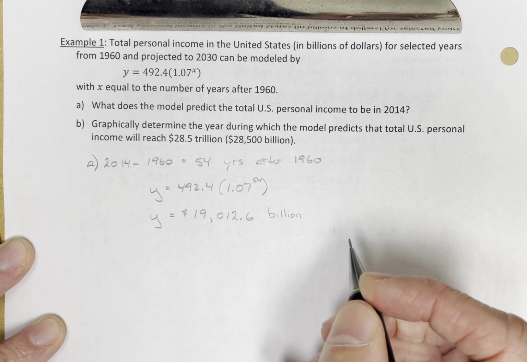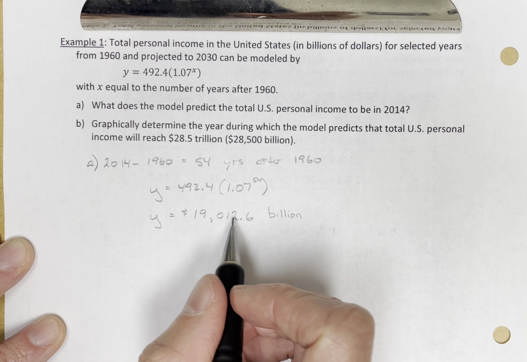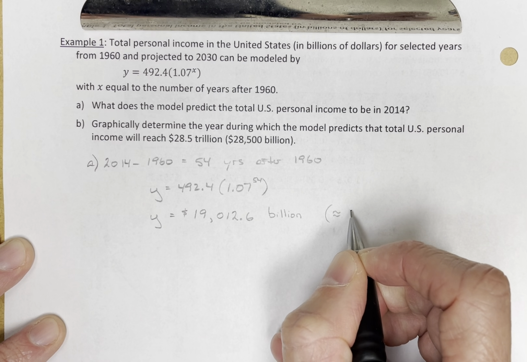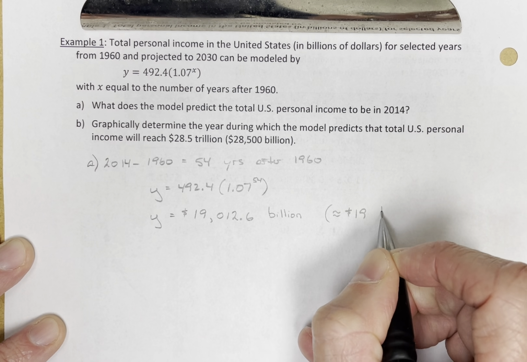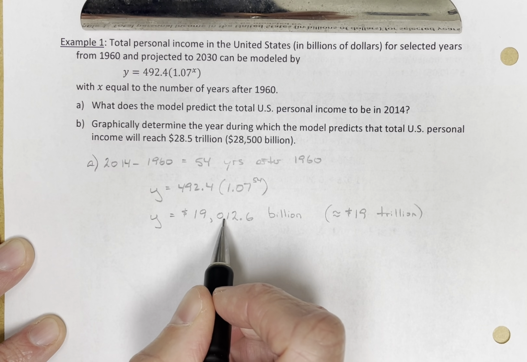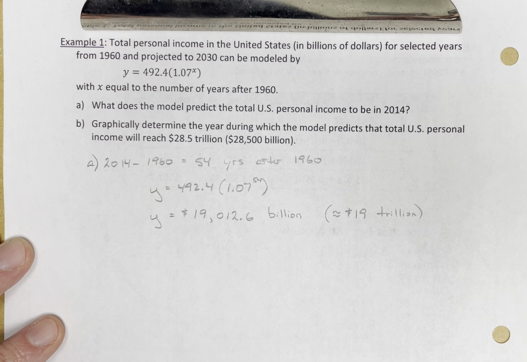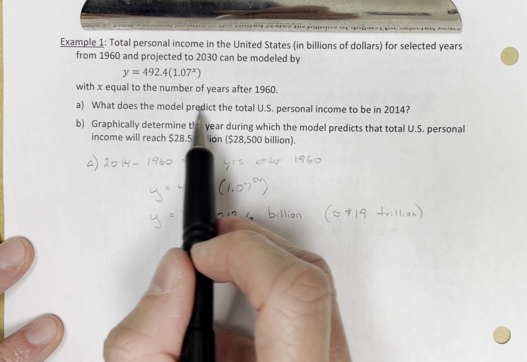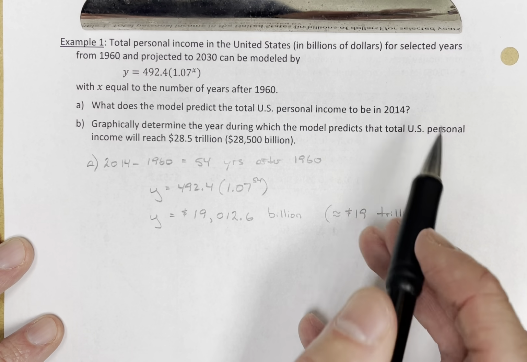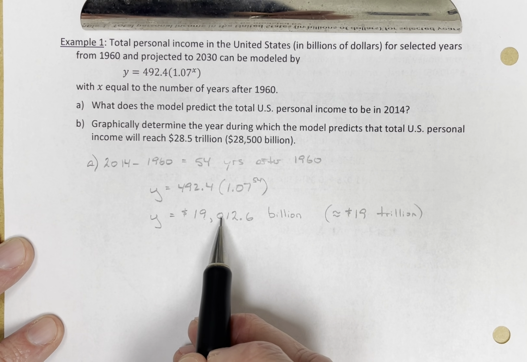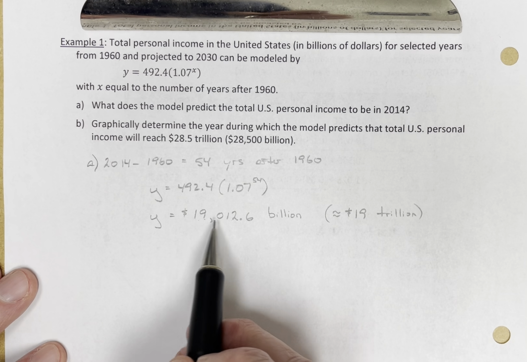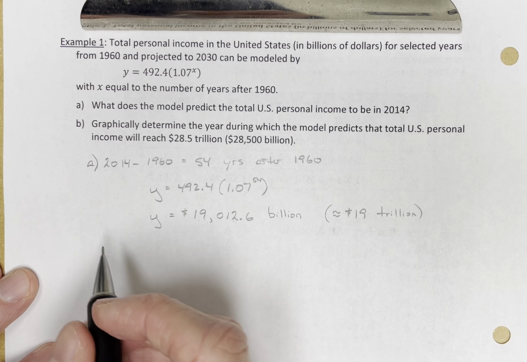We don't often write billion with this, we'll just make a note here. This is approximately 19 trillion. Move the decimal 3 places to get to trillions, you get approximately 19 trillion. The model predicted the total U.S. personal income in 2014 would be a little over 19,000 billion. And 19,000 billion is the same as 19 trillion.